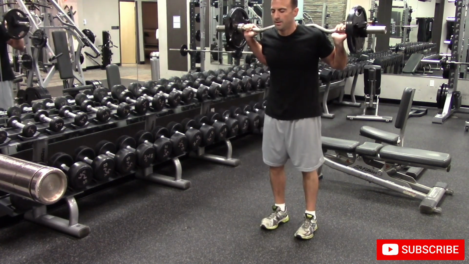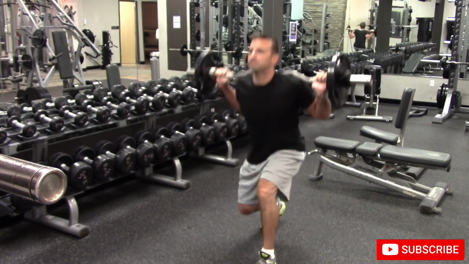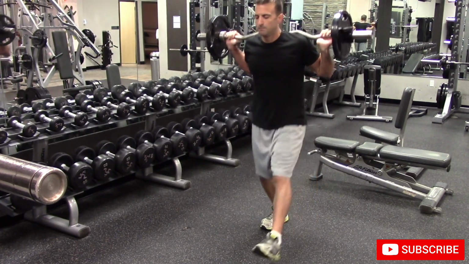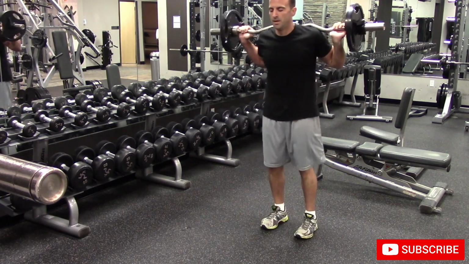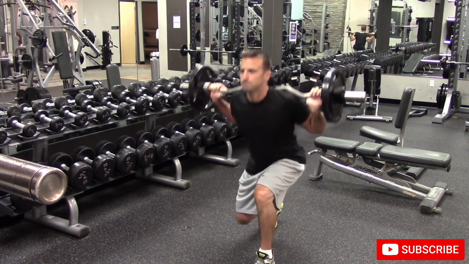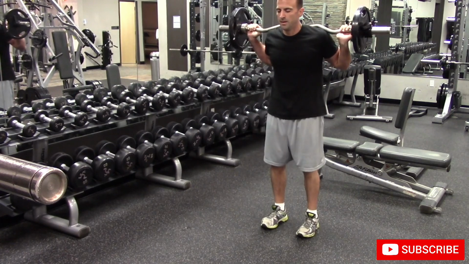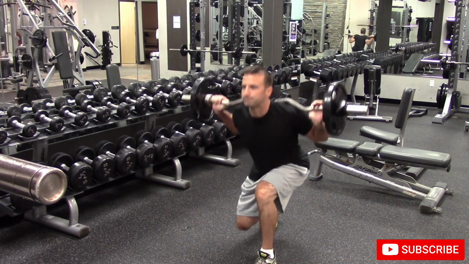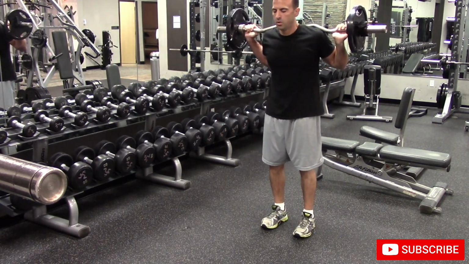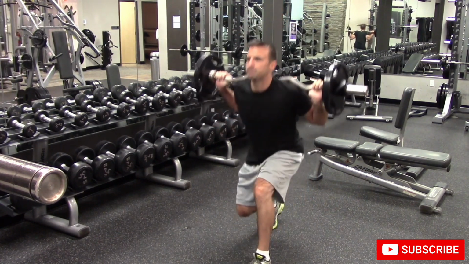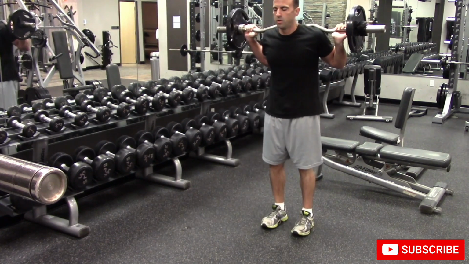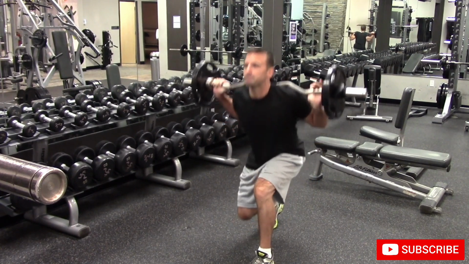So I'm going to finish out the set on my left leg. And remember that I keep my head behind my knee to avoid injury and to help keep me balanced. And the back leg will be slightly bent with the back knee almost touching the ground, but not quite.